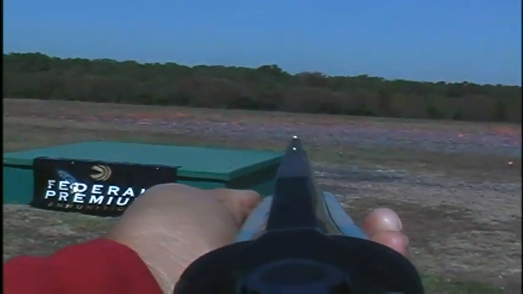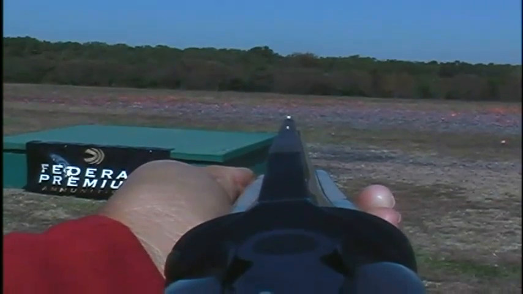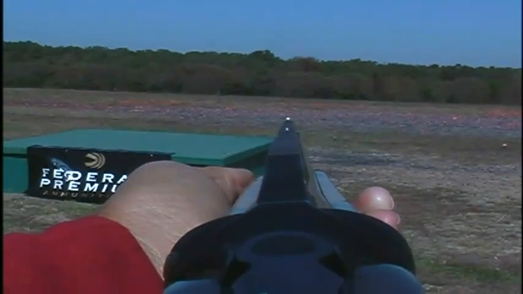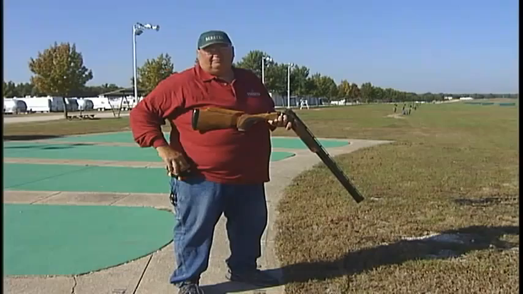Pull. There you can see how the bird passes either right over the top of my rib or right through the rib, and I move out, put a little bit of lead on it, and break that target. Now let's look at the extreme left-hand target from post 5.